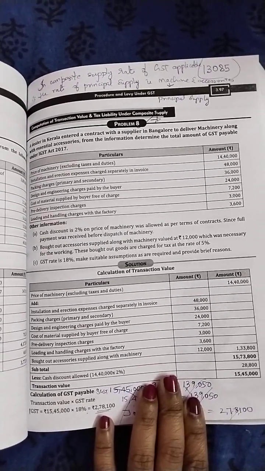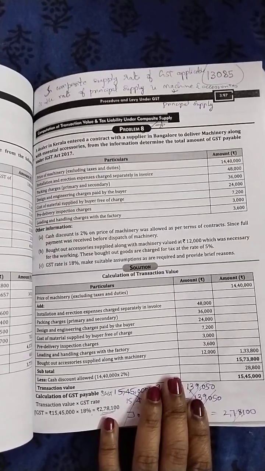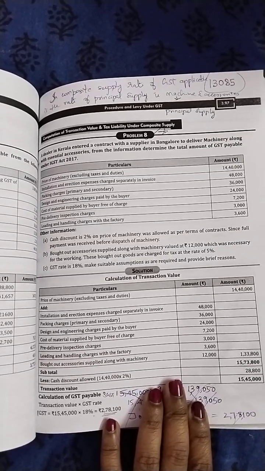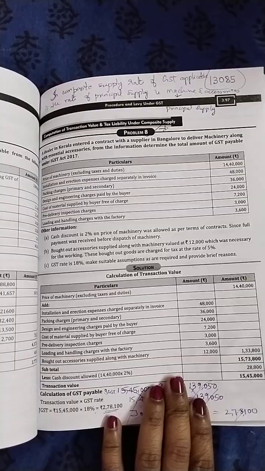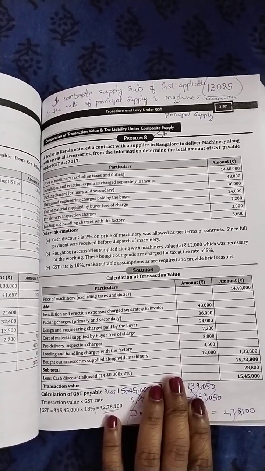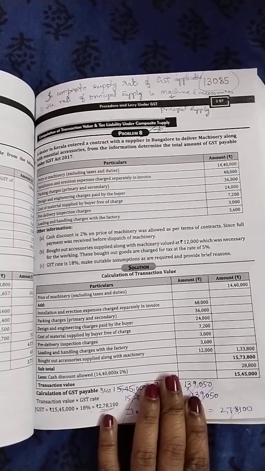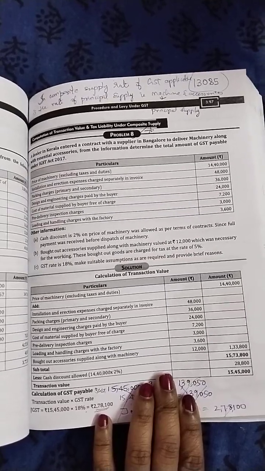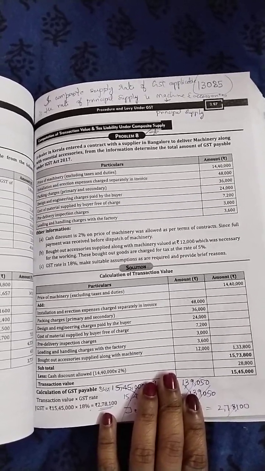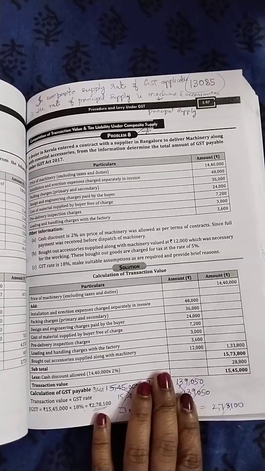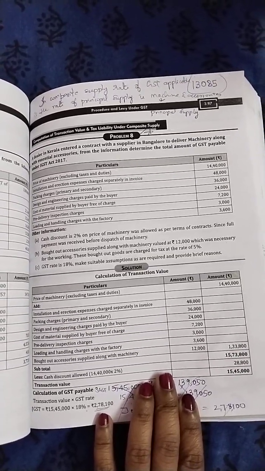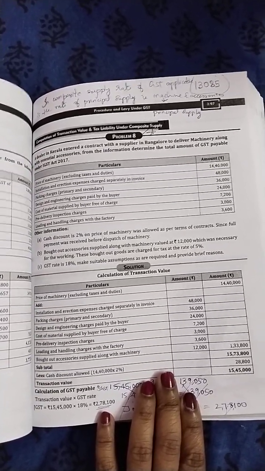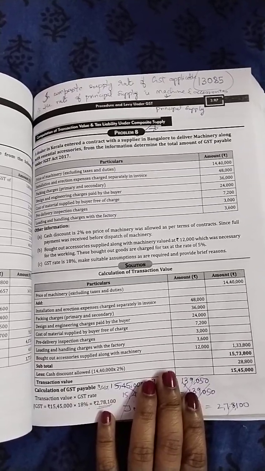So you also have some additional information given to you. That includes cash discount of 2% on the price of the machinery, which was allowed as per the terms of the contract, since full payment was received before dispatch of machinery. Bought out accessories supplied along with machinery valued at rupees 12,000, which was necessary for the working of that machine. So these bought out goods are charged for tax at the rate of 5%. And then you can also see that GST rate is 18%. Make suitable assumptions as are required and provide brief reasons.